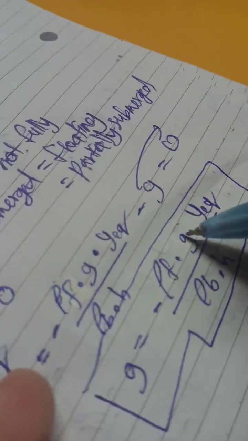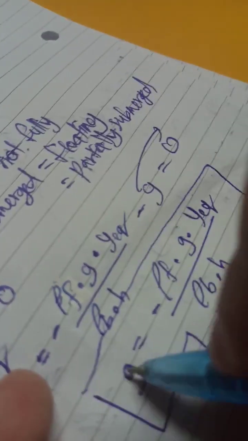Although there is a g in this equation, don't worry, just substitute this g in this equation.